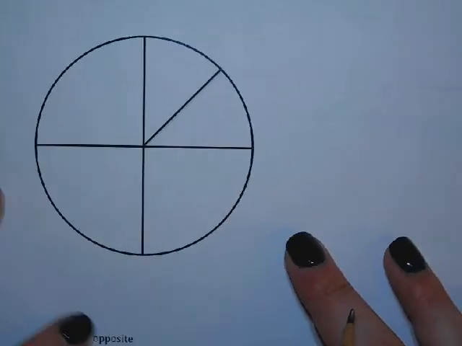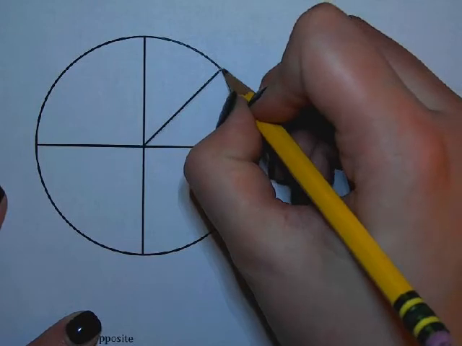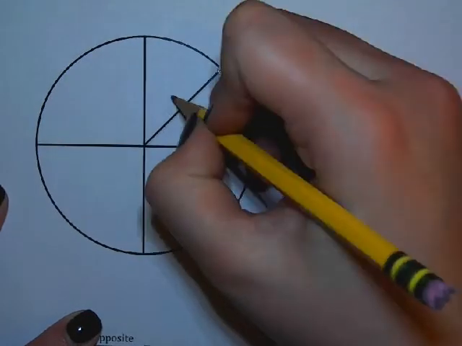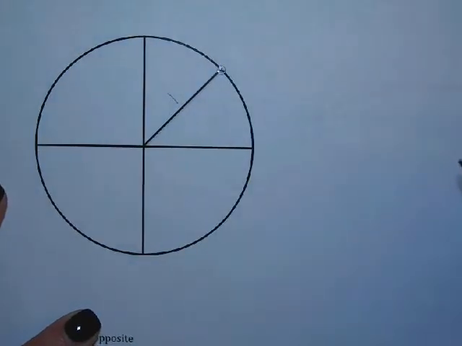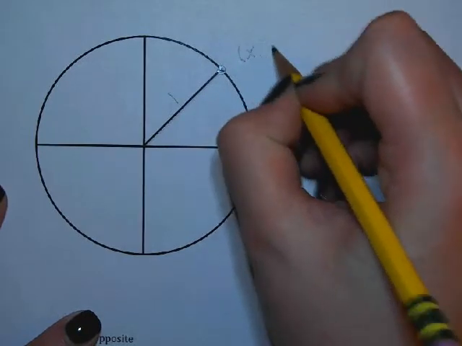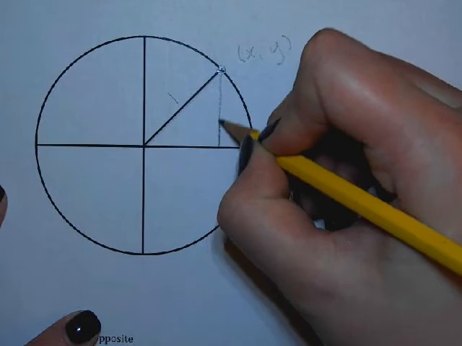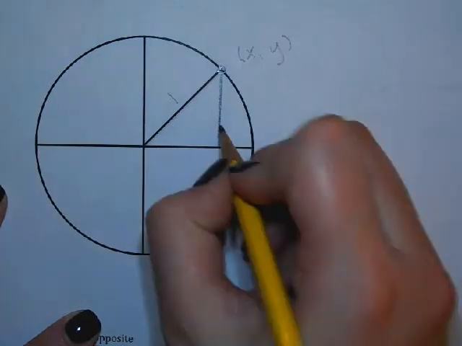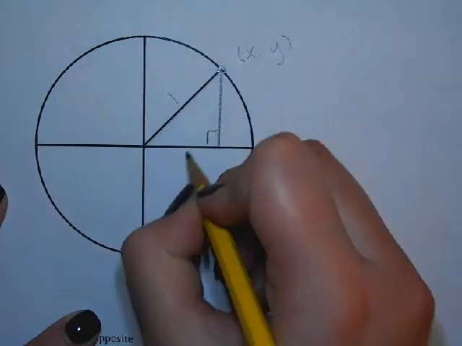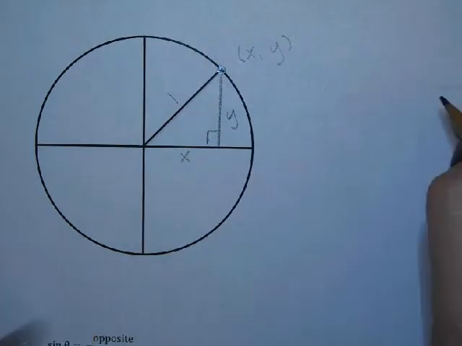All right, let's look at the back. Now this one, this is the one we wanted originally. We have a unit circle again. Okay, we got a radius length of 1. We've got an x and a y. It's on the back.